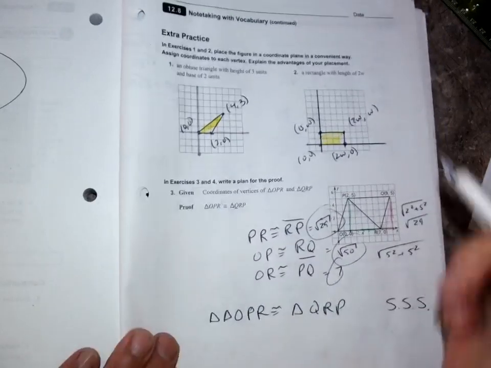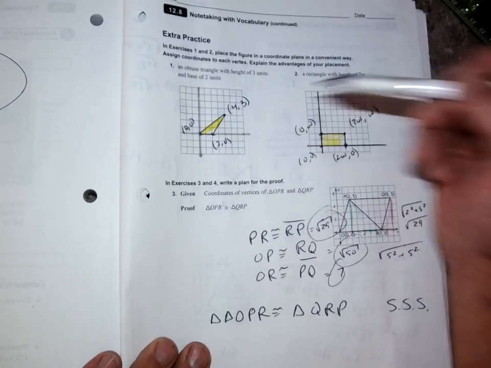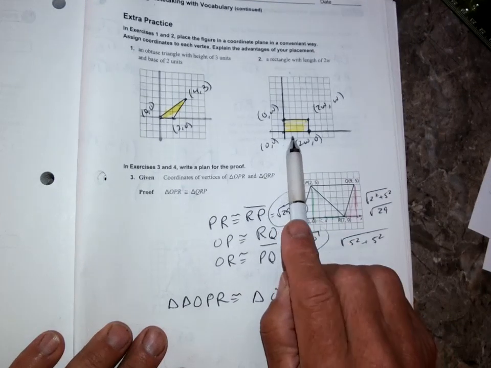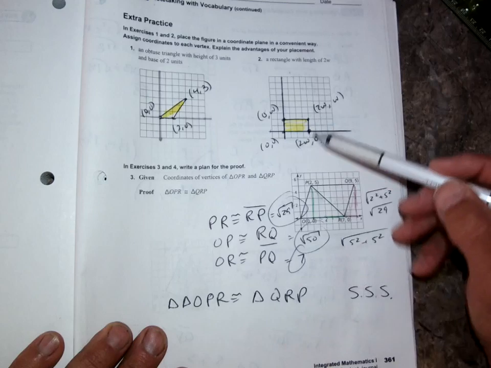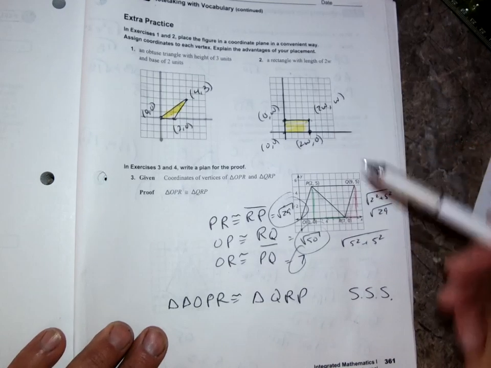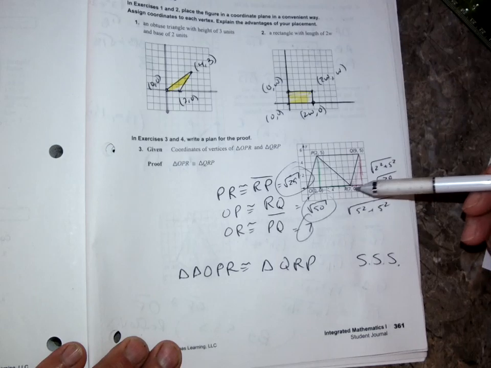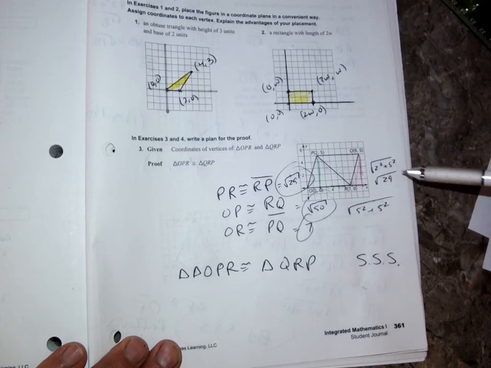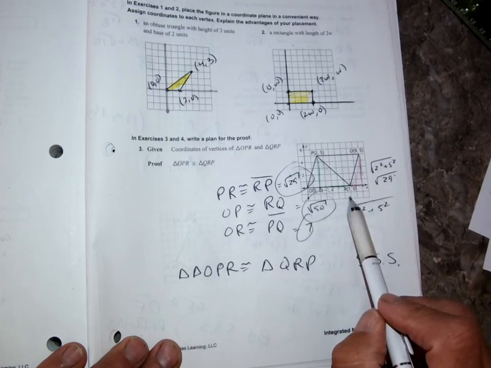Okay, so I drew a triangle. They wanted it obtuse. It has a height of 3, and there's the base of 2. Now they wanted 2W, so I just counted it as however many squares. But if that's 2W, that'd be half as big. So there's my rectangle. On 3, I found the lengths using Pythagorean's theorem. This triangle here, 2 squared plus 5 squared, I got the square root of 29. Same thing here, so they're both the same, square root of 29.